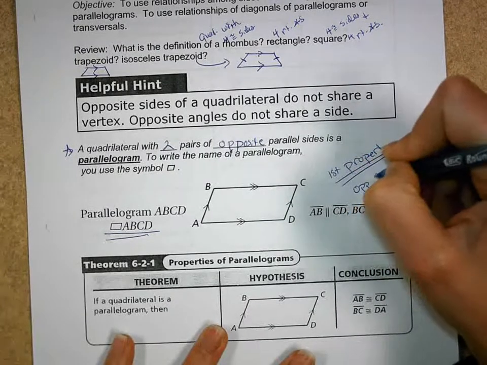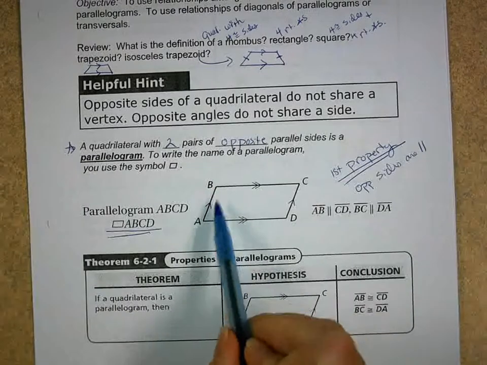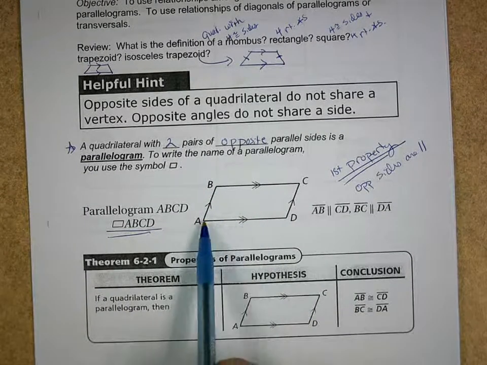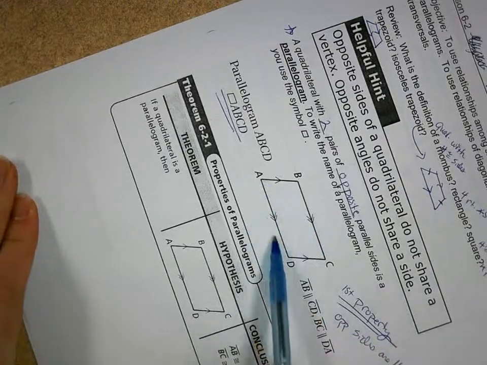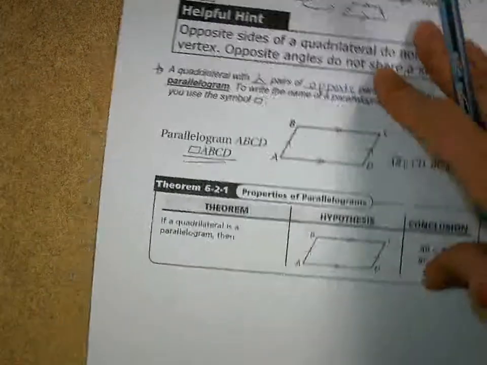Opposite sides are what? Are parallel. Now guys, think about that. That now makes A and B same side interior angles. That makes A and D, if you do the same thing, look at the C shape, same side interior angles. Notice everything from chapter 3 is now coming back together in chapter 6, so we're going to have to know those.